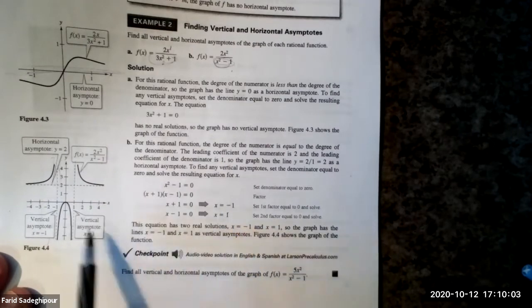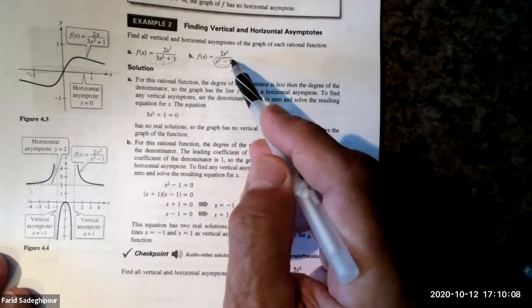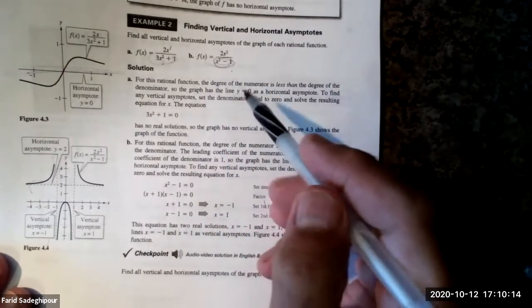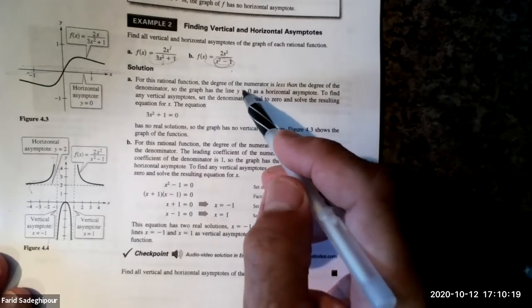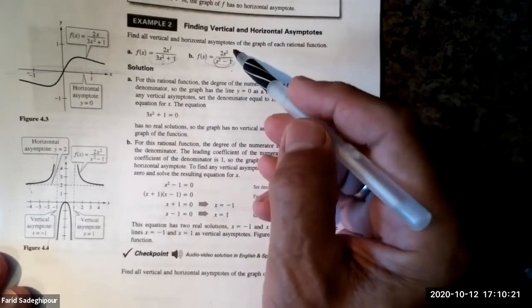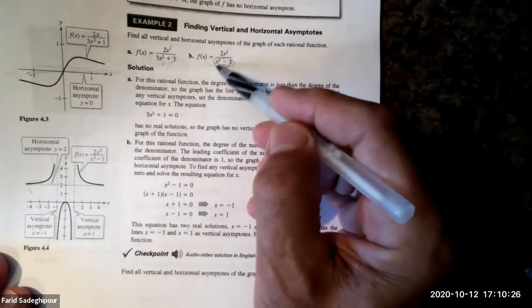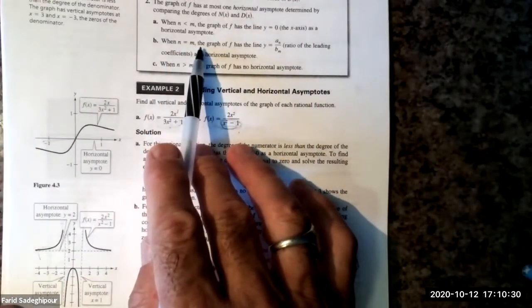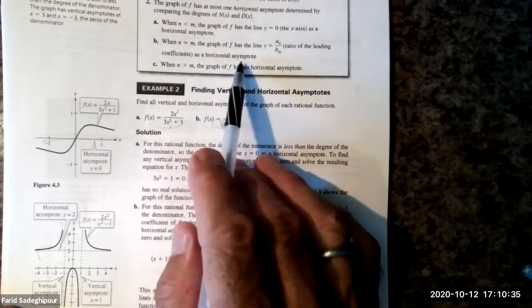How do I find the horizontal asymptote? Okay, so I'm sorry, for vertical asymptote, you take this equal to 0 and you find those. Now, how about the horizontal asymptote? For the horizontal asymptote, we look at the highest power of the numerator and the highest power of the denominator. Both of them have 2. And here, when n is equal to m, the graph has a_n over b_n as the horizontal asymptote.